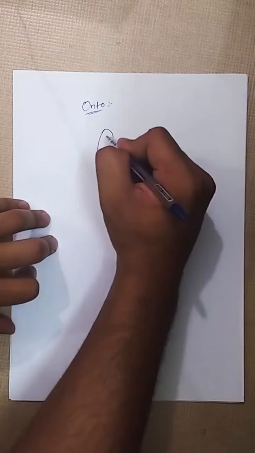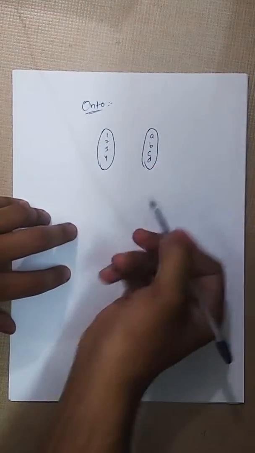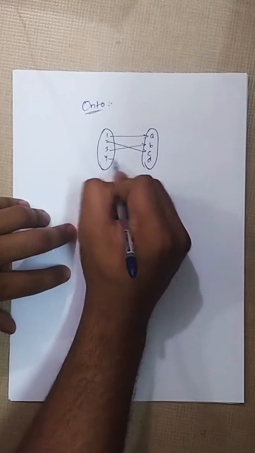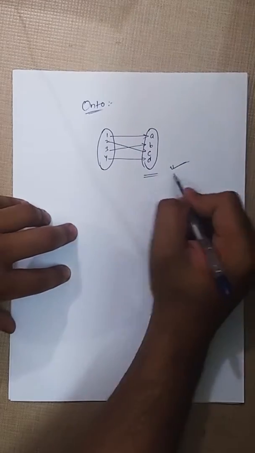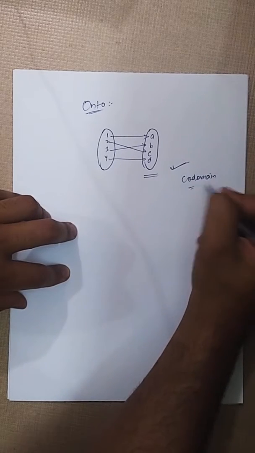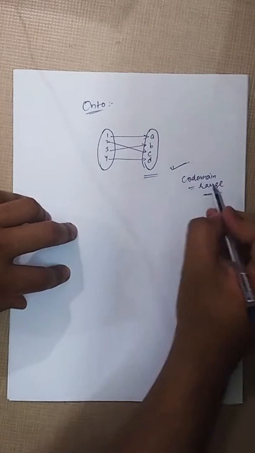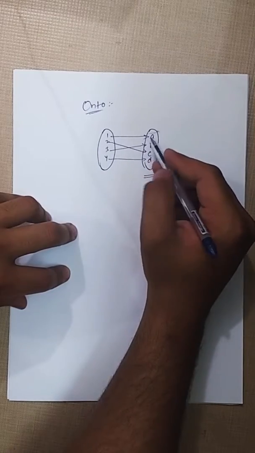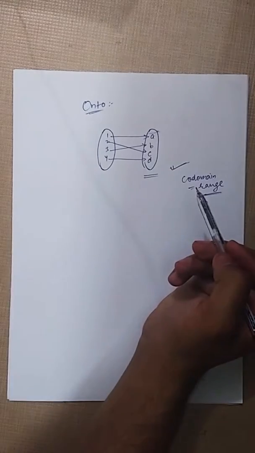An onto function: the right side must be fully mapped on. There should not be any vacant element. The right side should be filled. Codomain must be completely mapped on. Codomain equals range in an onto function. I hope you get it. Range is those elements from the codomain which have been mapped by the domain. And if codomain equals range, then it's an onto function.